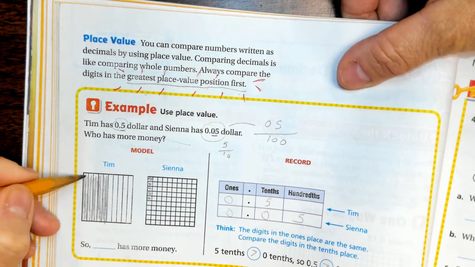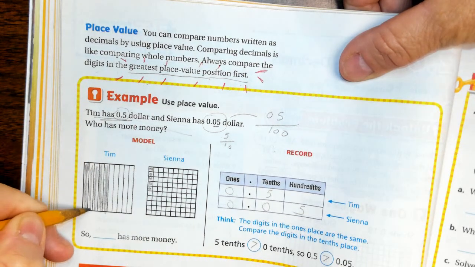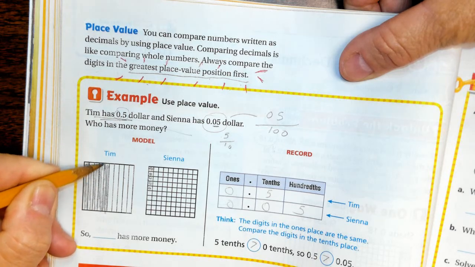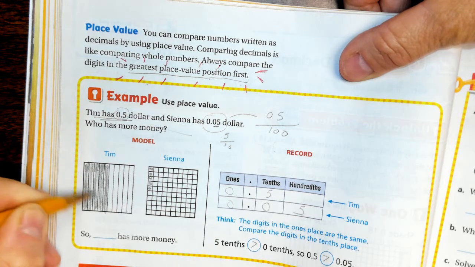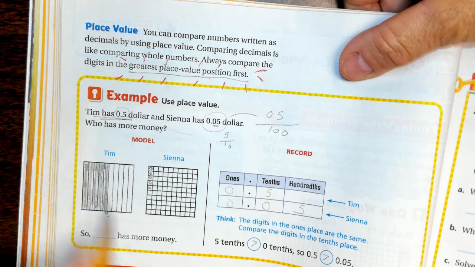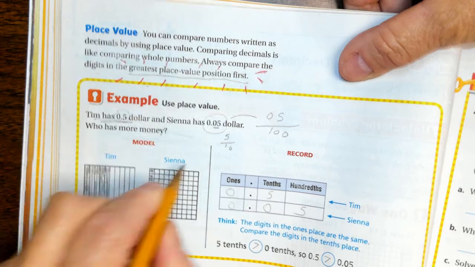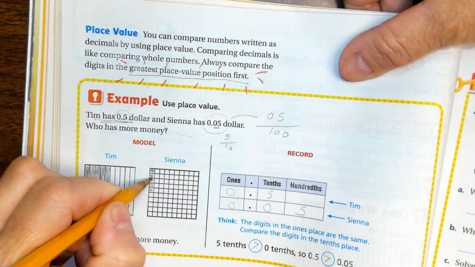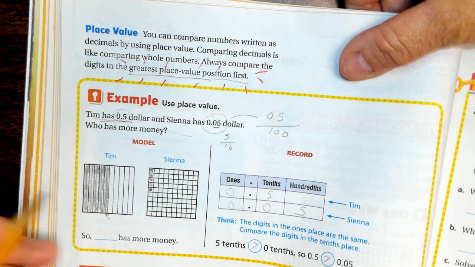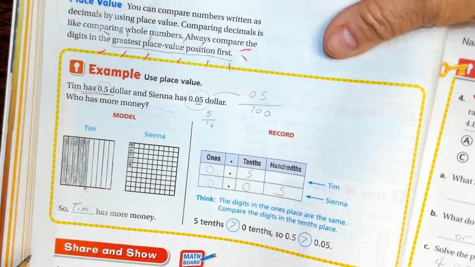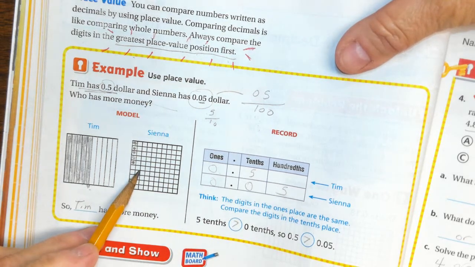Okay, so we're going to shade it on our model. So this is Tim. Tim has 5/10. So we're going to shade 5/10. 1, 2, 3, 4, 5. So then I can shade this in. Now look, he has half. Tim has half of a dollar. Okay, Sanaya, she has 5/100. So 1, 2, 3, 4, 5. So obviously Tim has more money by a lot. Okay, by 10 times. Tim has 10 times the amount of money that this girl has.